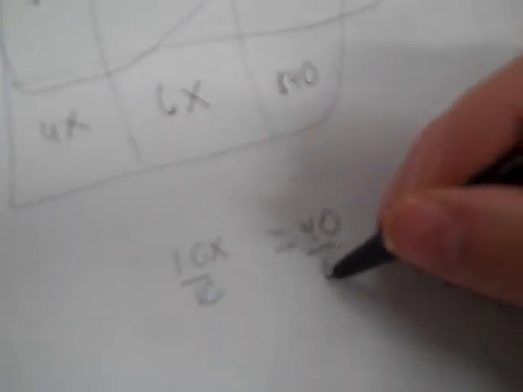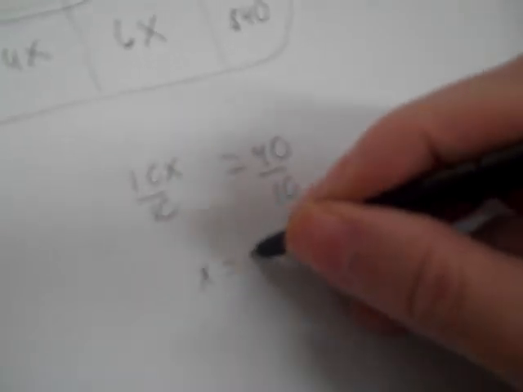Okay, so 4x, 6x is 10x. So I divide by 10, and x equals 4. So x is our cat, so I have 4 bags of cat food. Now if I put 4 there, what's 4 times 3? It's 12.